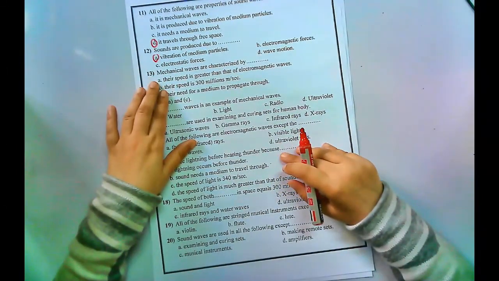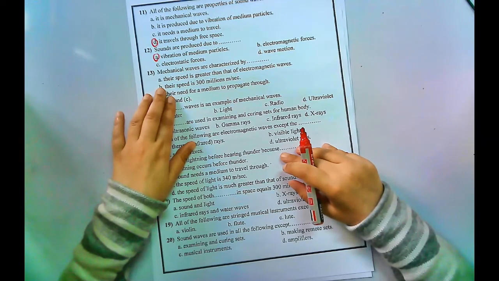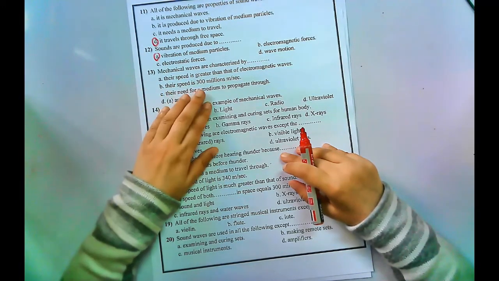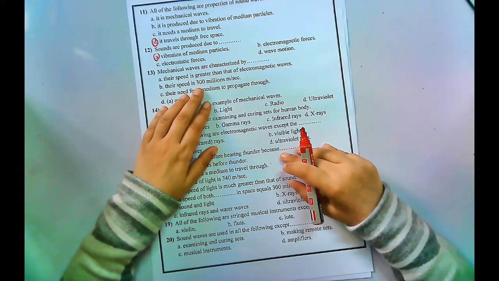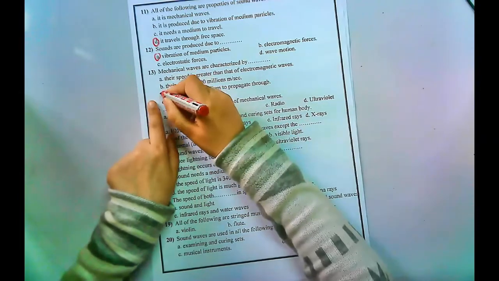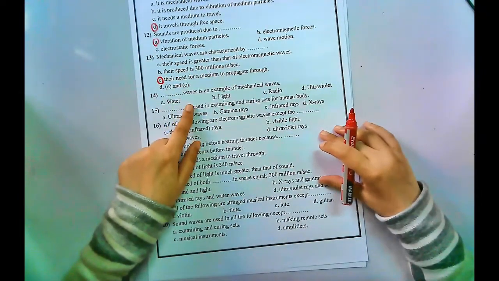Mechanical waves are characterized by their speed being greater than electromagnetic, no. Electromagnetic is greater than the mechanical. Their speed is 300 million meters per second, no. This is the speed of electromagnetic. Their need for a medium to propagate, yes, they need a medium. They can't travel through vacuum or space.